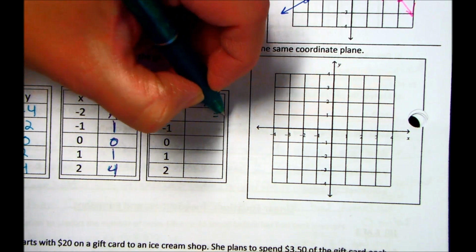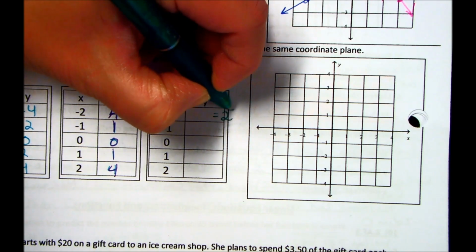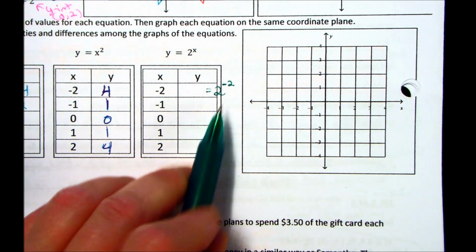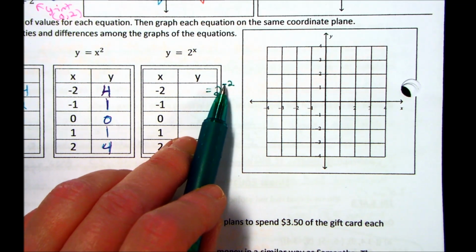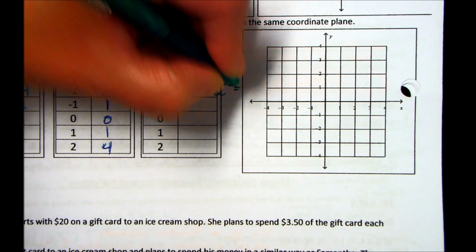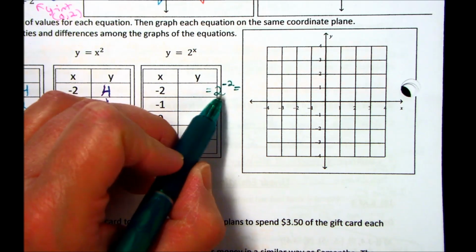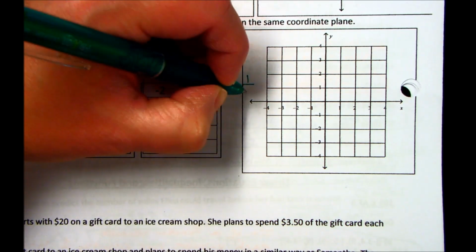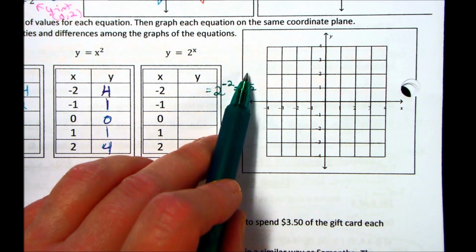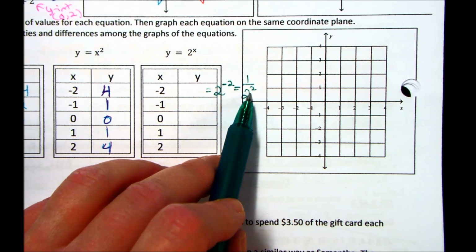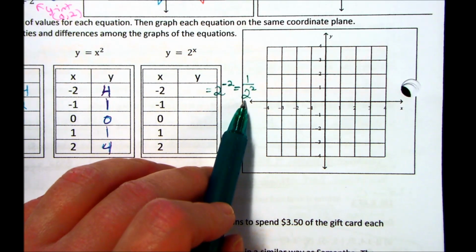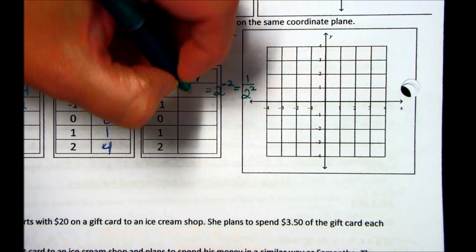So -2 to the -2 power. Hopefully you can see that okay. When you have a negative exponent, it does not mean a negative number. It means the inverse or the reciprocal, or make it a fraction by putting it over 1. So we're going to make this negative exponent positive by rewriting this as 1 over 2 squared. Notice the negative becomes positive, but neither one of these numbers are negative. And then 2 squared is 4, so our y value is actually going to be 1/4.